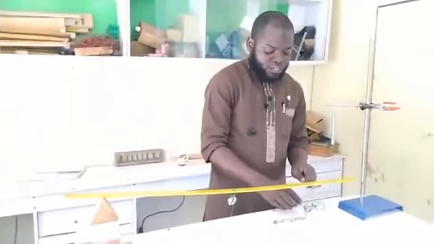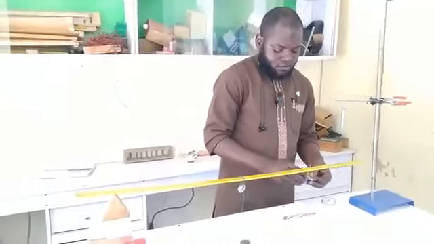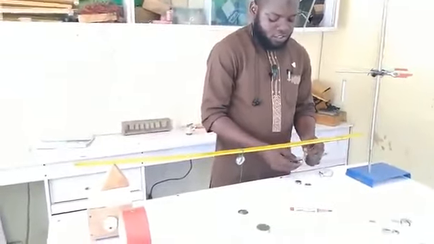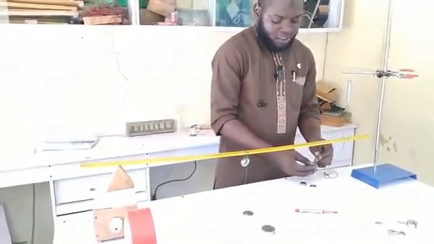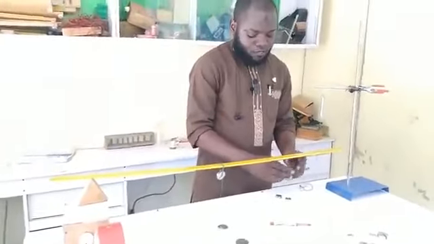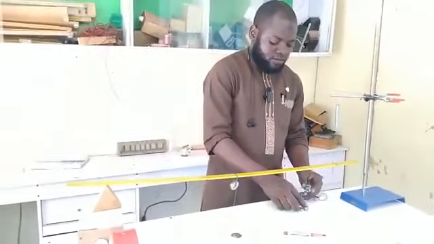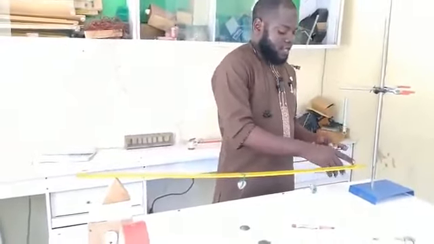It's already touching the workbench now, so there's a need for you to reduce this length. Let me reduce the length of this rope so that it's not touching the workbench, because if it touches the workbench, then my reading will be different. So you can see what I have now. Let me release the mass. Alright, so let's start again.